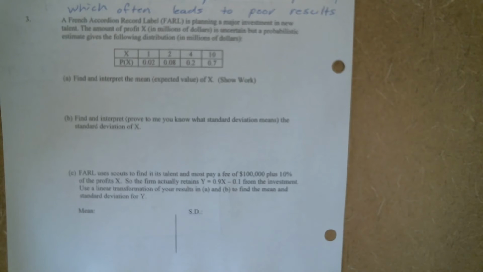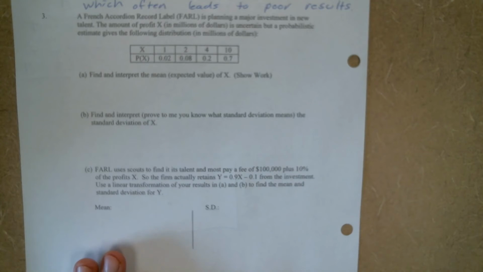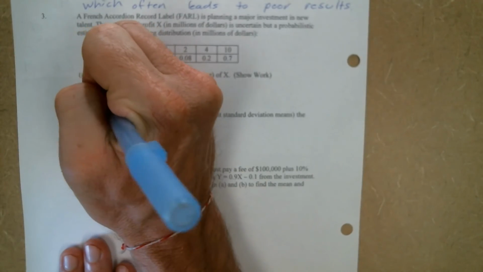All right, a French accordion label, FARL, is planning a major investment in new talent. The amount of profit, X, in millions of dollars is uncertain, but a probabilistic estimate gives the following distribution in millions of dollars. Find and interpret the mean of X, show your work. So this is basically saying, what is the expected value of X?